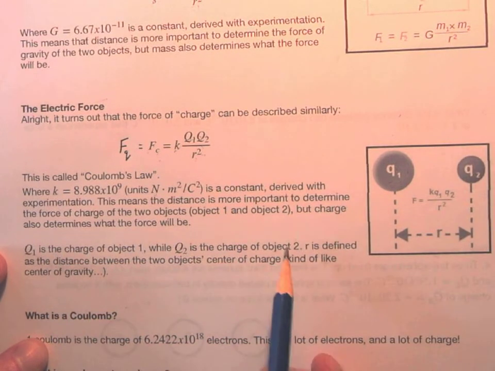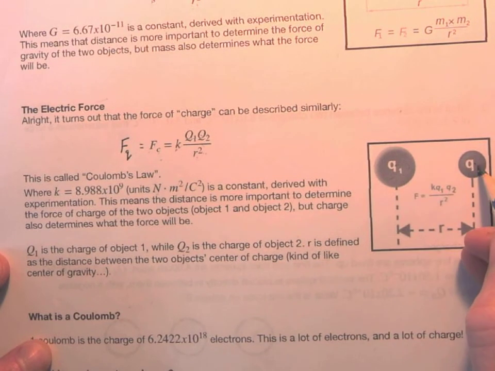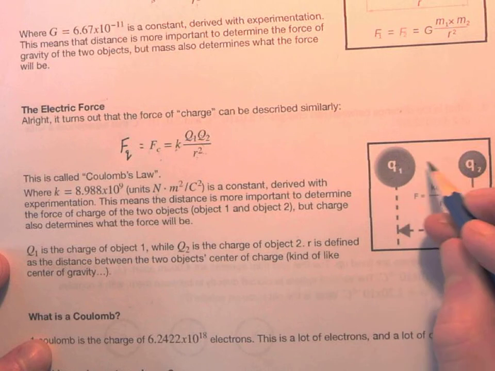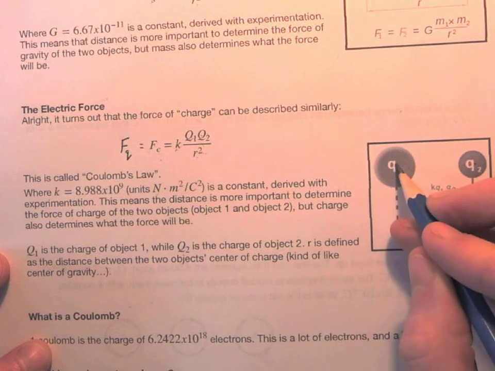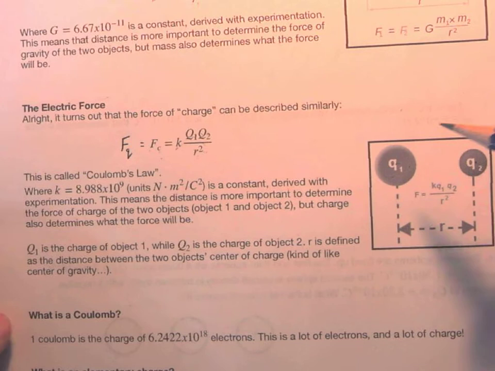And then R is just the distance between them, but the distance from where? Their centers? Not quite. Their center of charge, wherever that may be. Usually it is the center of the objects, especially in the questions we're going to do after.